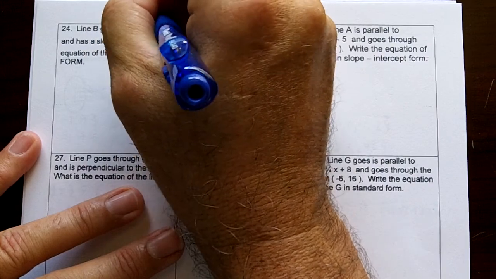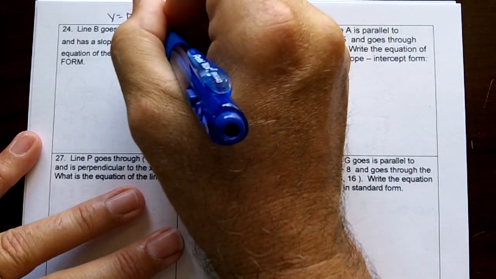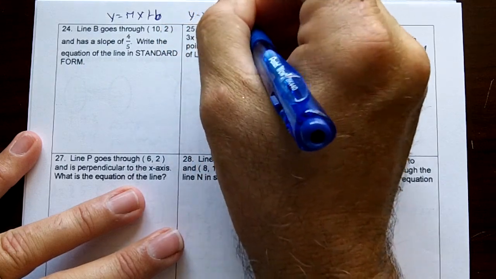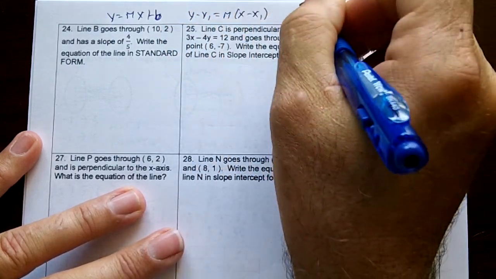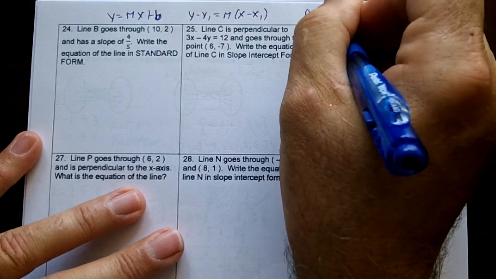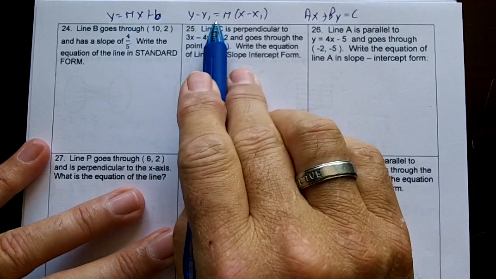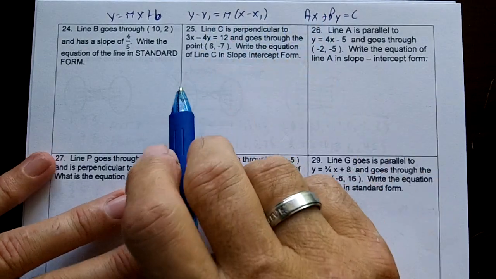Remember, y equals mx plus b is slope intercept. This is your point slope, and you use it almost every single time. And this is standard, right? So we have slope intercept, we have point slope, we have standard.